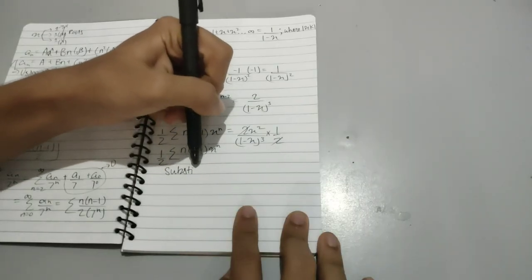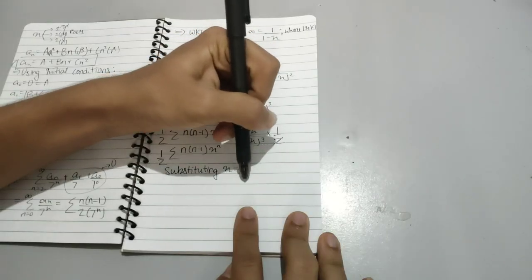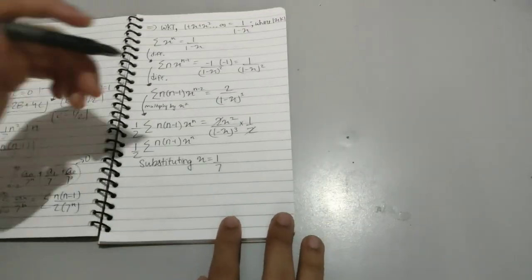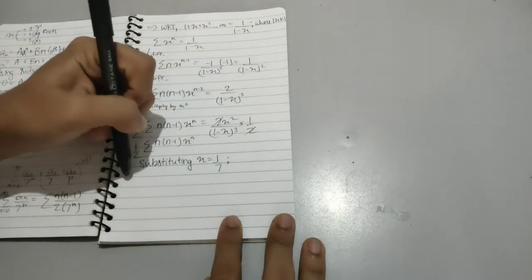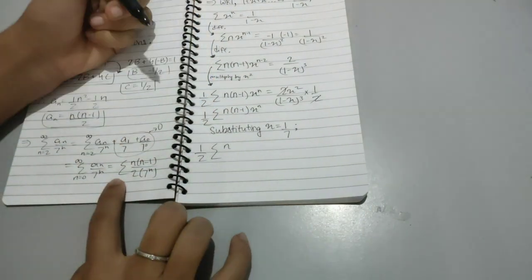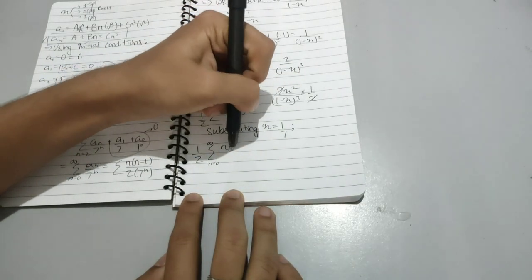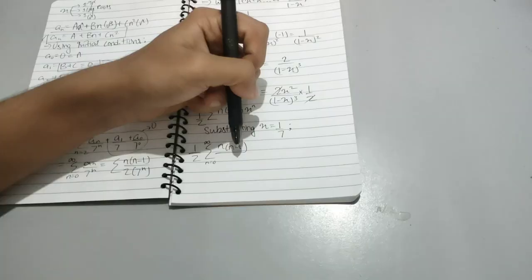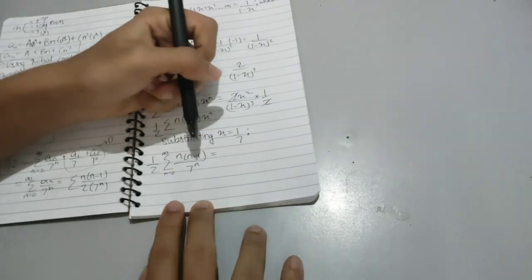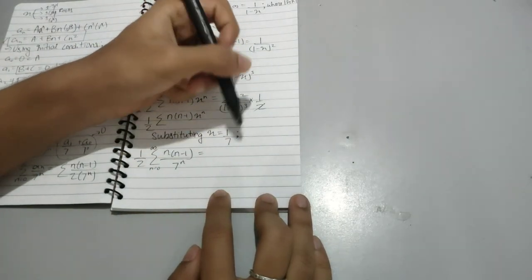Now substituting x is equal to 1 over 7, because 7 is in the denominator. So what I get is half into summation, and the bounds here, I'm gonna apply the same bounds, n is equal to 0 to infinity, n into n minus 1 divided by 7 power n is equal to x square by 1 minus x the whole cube.